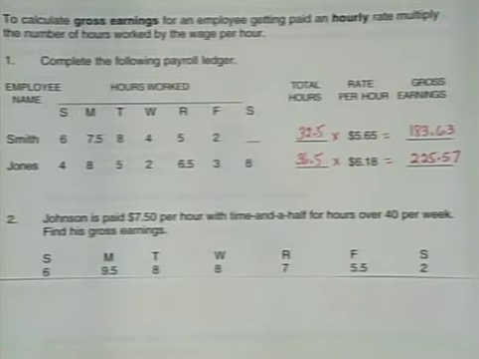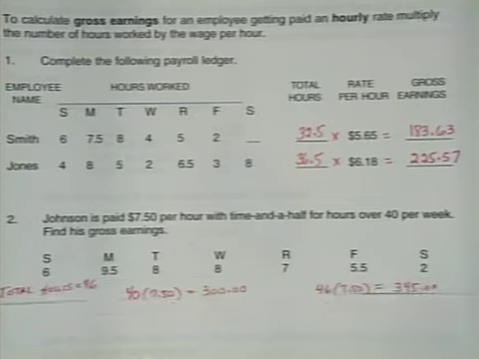Anyone agree? Fran's saying 46 hours. Okay, we have two different ways of figuring out what those gross wages will be. It kind of depends on how you see it. I'm always amazed because one of these ways is the way I would do it, and I'm amazed when other people see it other ways. I'm going to show you both of them.